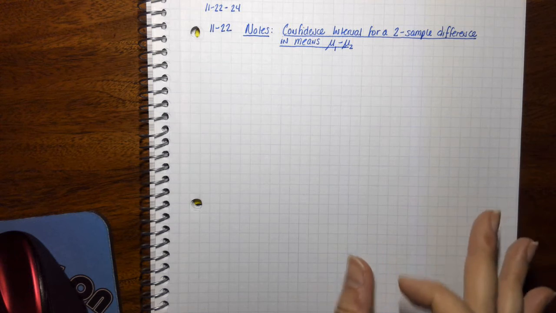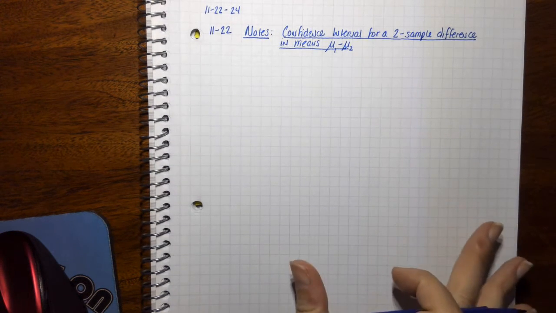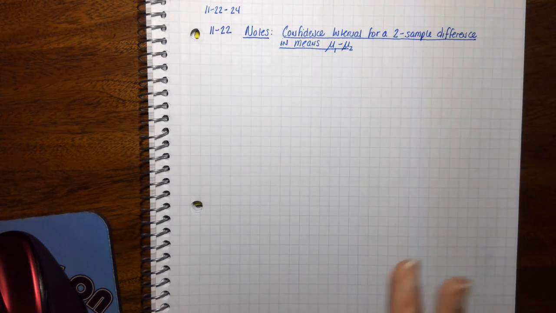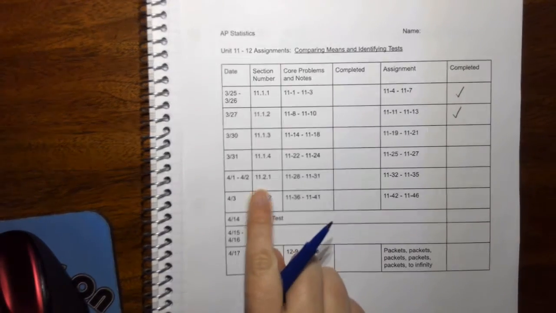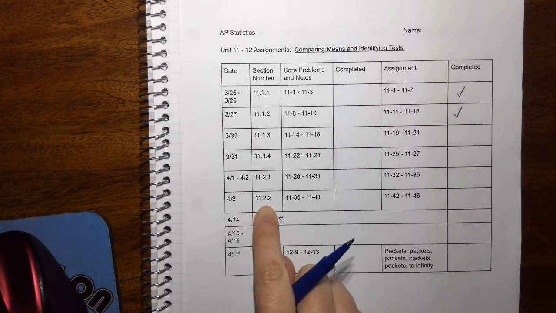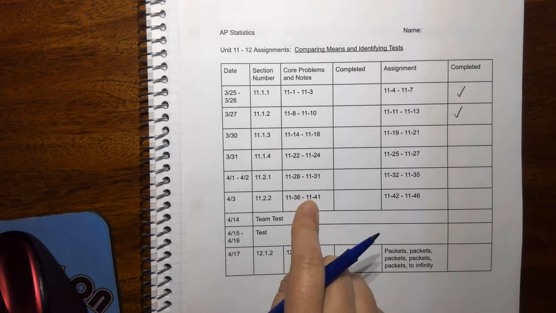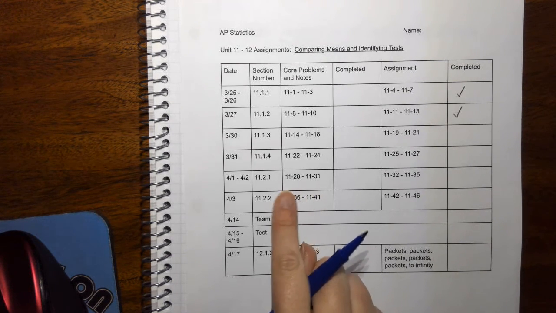I have to mention that this is the last bit of new information for chapter 11. If you look at the stamp sheet, there are sections 11.21 and 11.22, and these two sections are basically closure. This is all determining what type of interval or test it is and carrying that out.